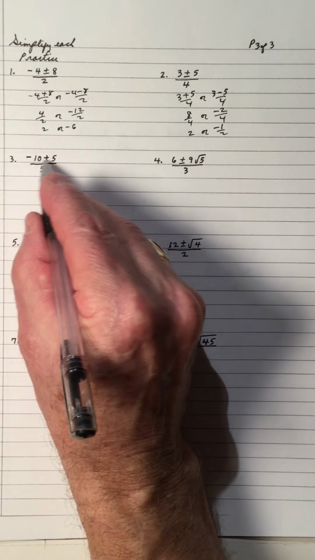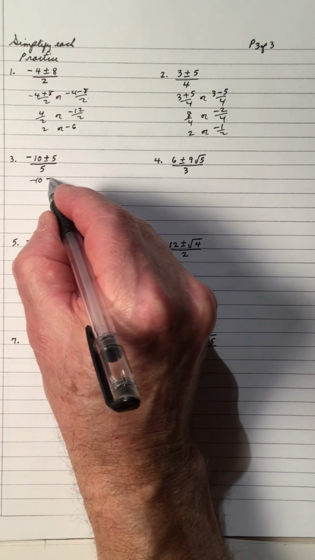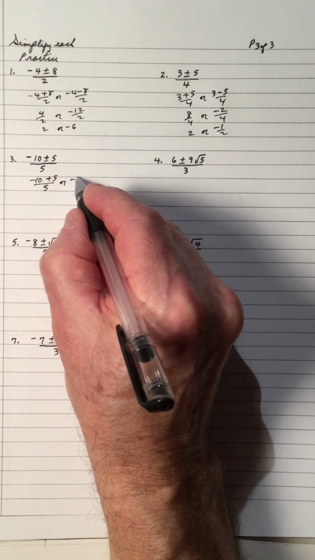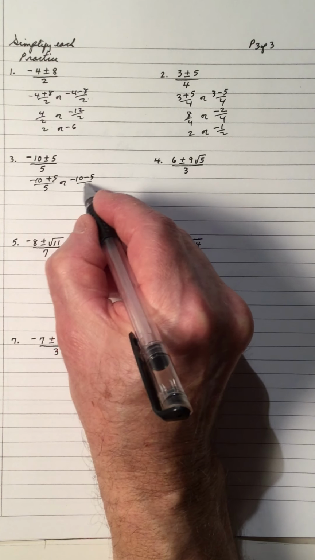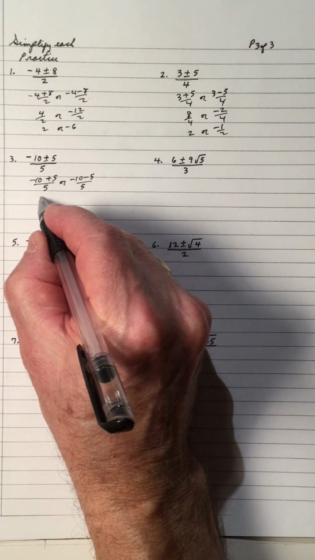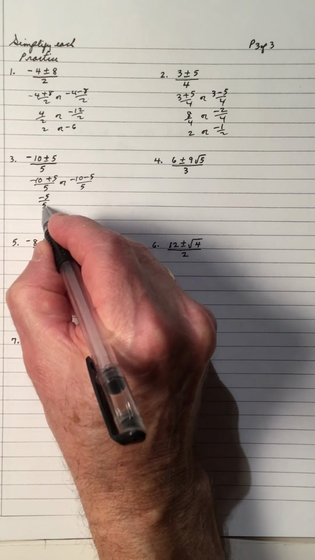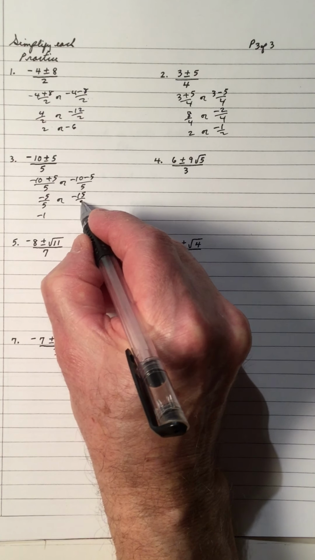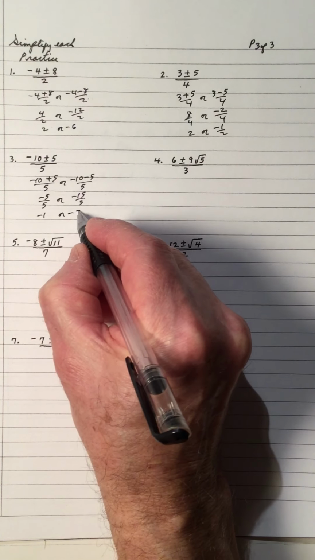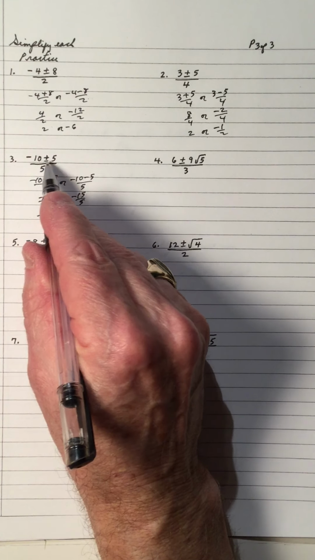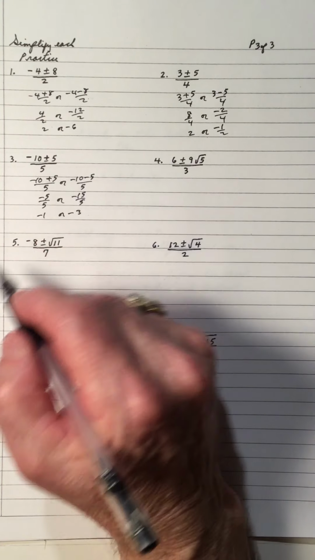Can we add and subtract these? Yes. So that's a negative 10 plus 5 divided by 5, or negative 10 minus 5 divided by 5. So that gives you negative 5 divided by 5, which is negative 1. Negative 15 divided by 5, which is negative 3. So notice, because I can add and subtract these, I do it this way.